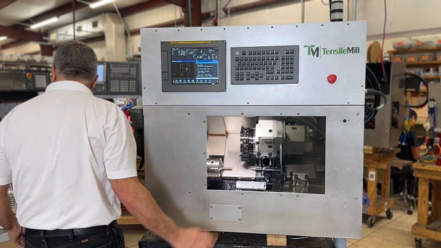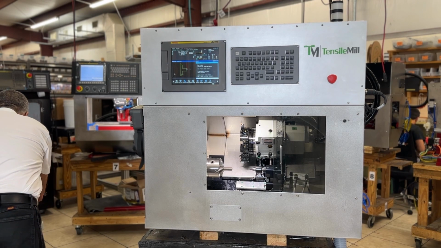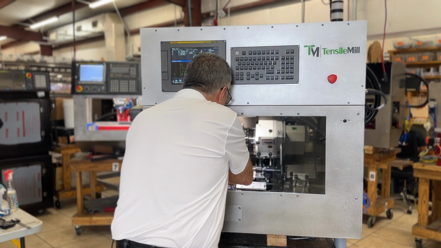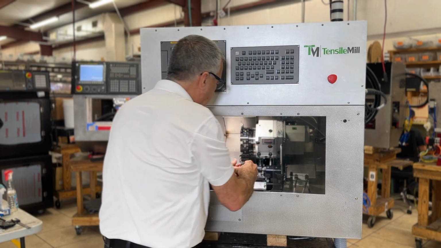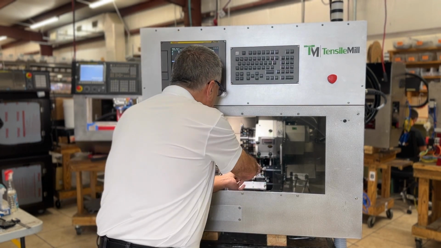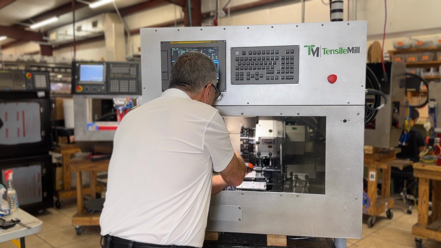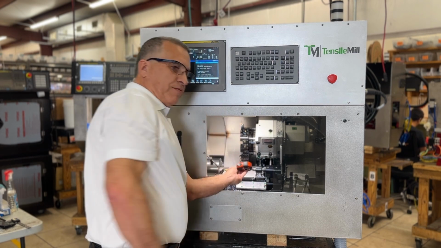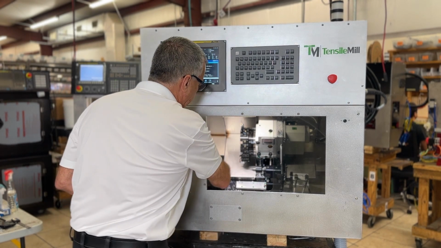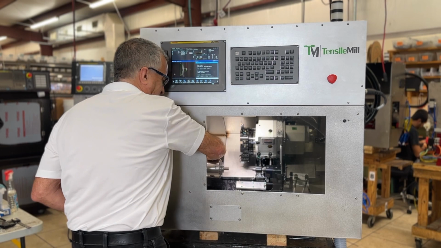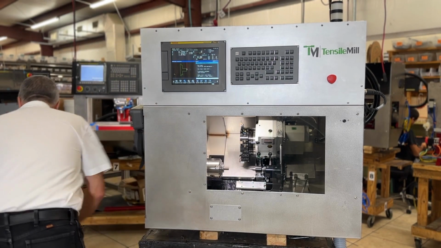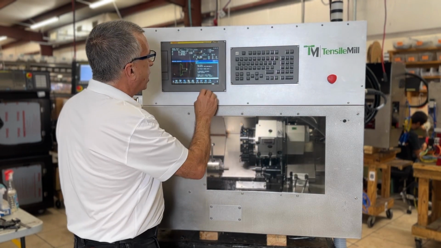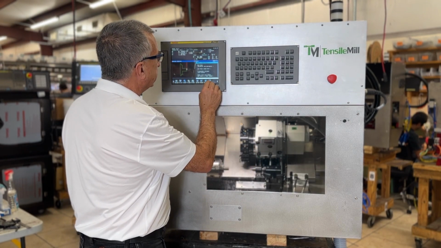I'm going to set it in the chuck, and I'm going to install it 1 inch from the jaw. Okay, close the door and just do cycle start.